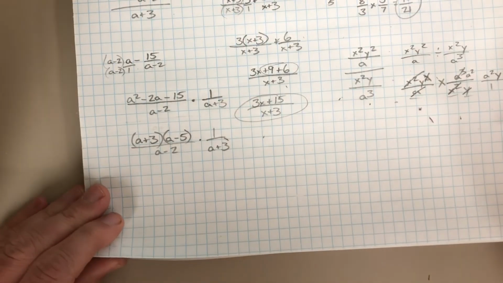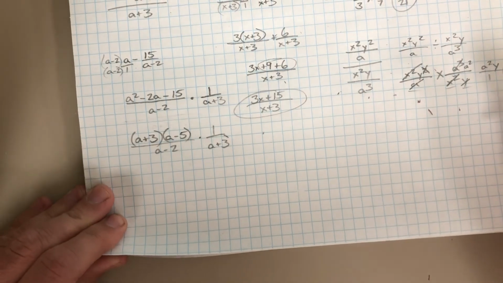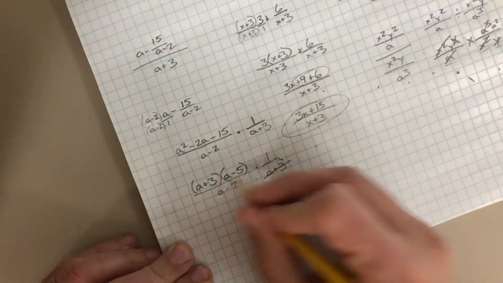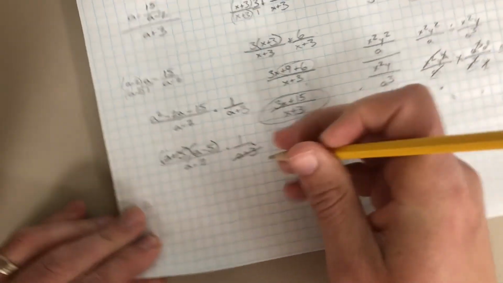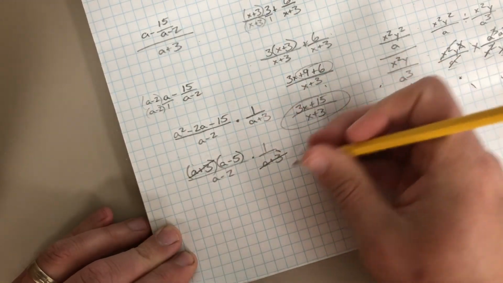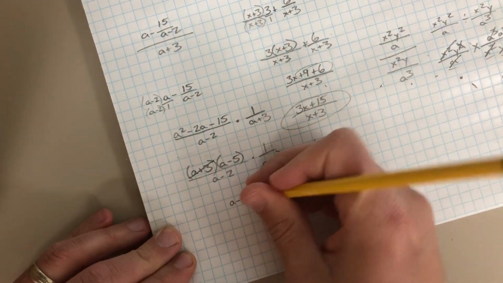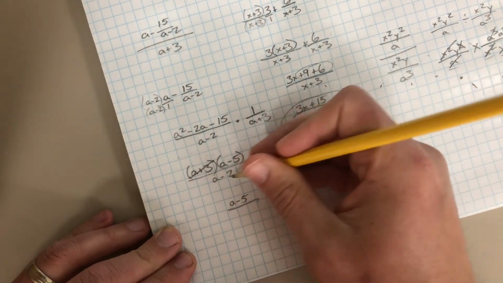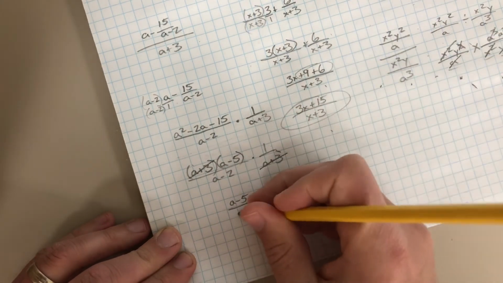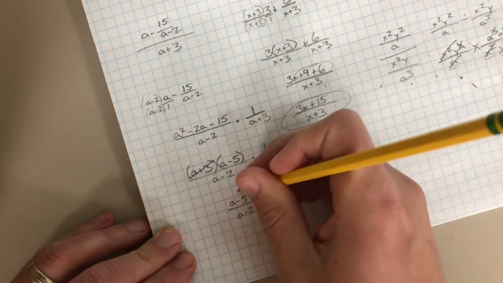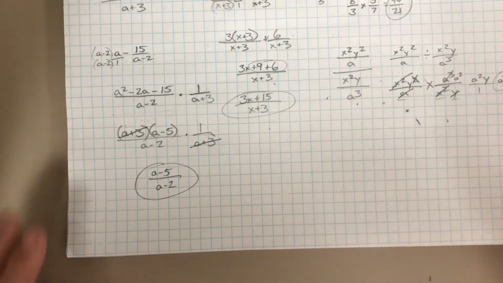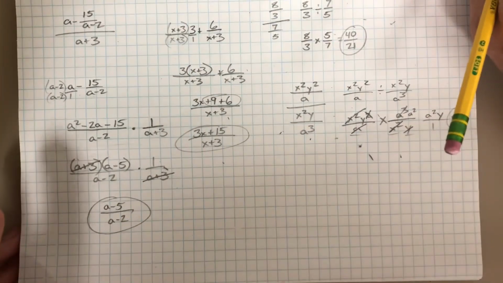Now, is there anything I can reduce top and bottom? Sure enough, the a plus 3's will cancel out, and that leaves me with a minus 5 times 1, which is a minus 5, over a minus 2 times 1, which is a minus 2. Totally simplified right there, and that's all there is to it.